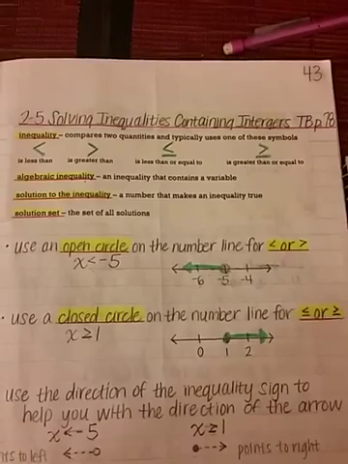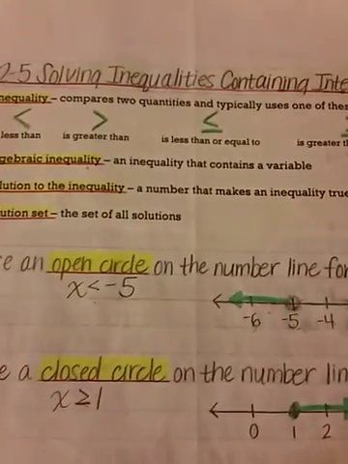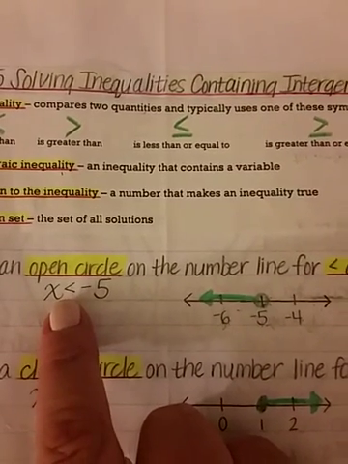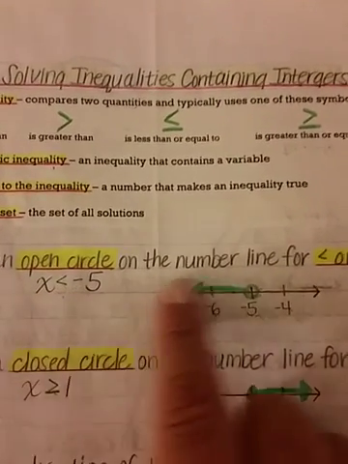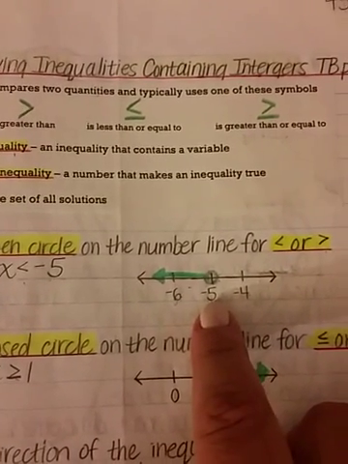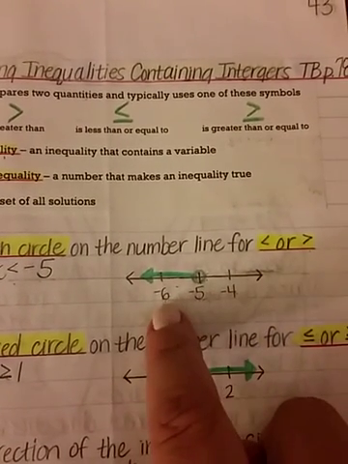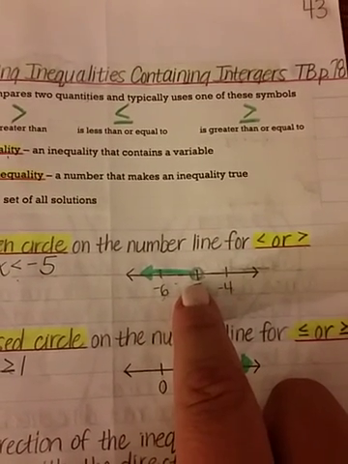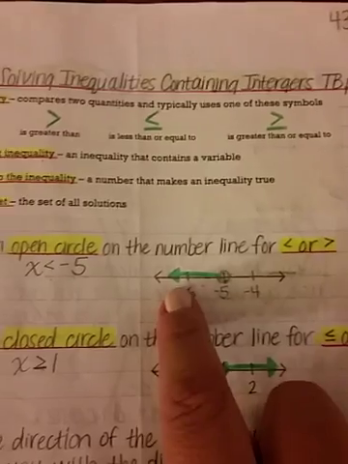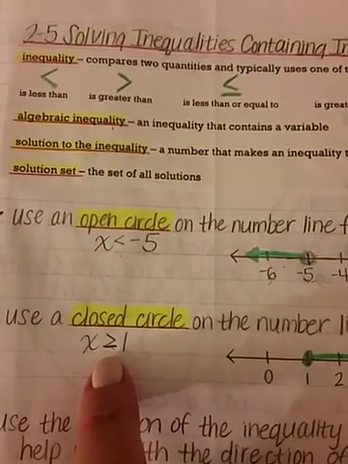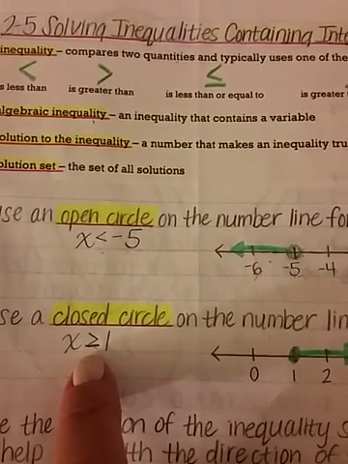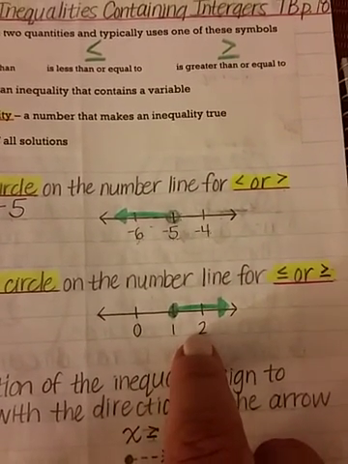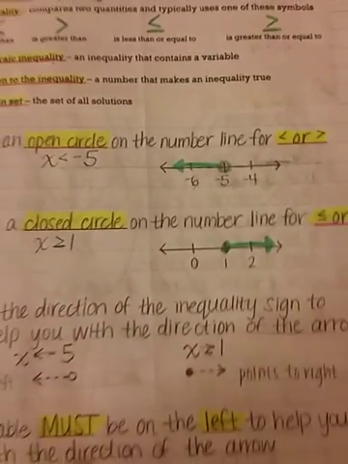First thing we need to remember is we use an open circle whenever we have a symbol which is less than or greater than. Whenever there is no equal to sign there, it's an open circle. Our solution goes in the middle. We have a value to the right and a value to the left. So one value is less than it, one value is greater than, an open circle, and an arrow to the left. A closed circle whenever we have greater than or equal to or less than or equal to. Closed circle, solution in the middle, a value less than, a value greater than, arrow to the right.